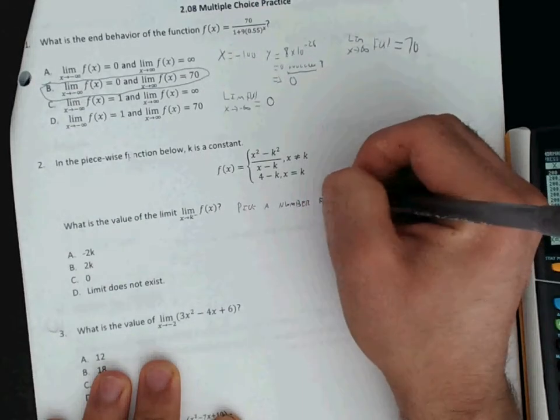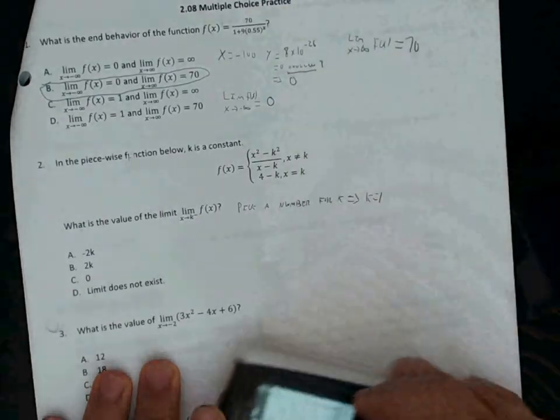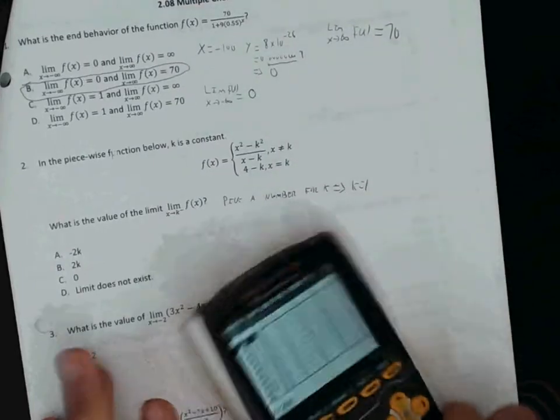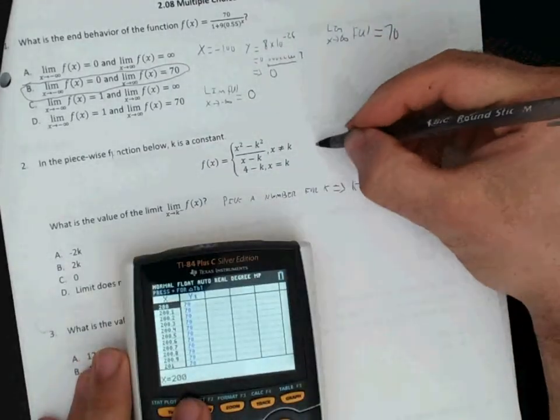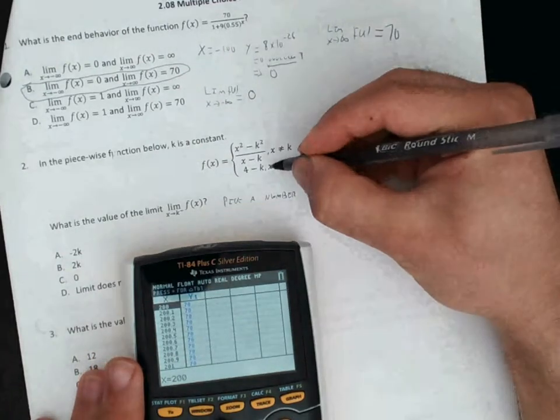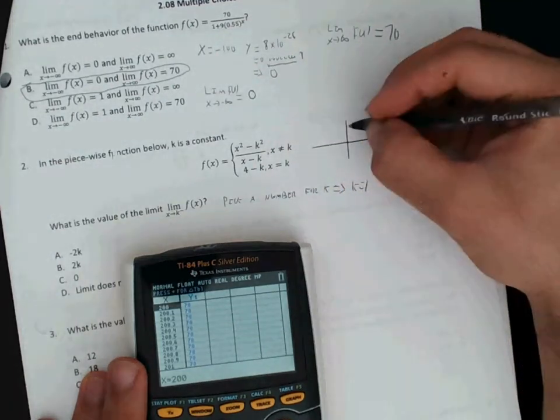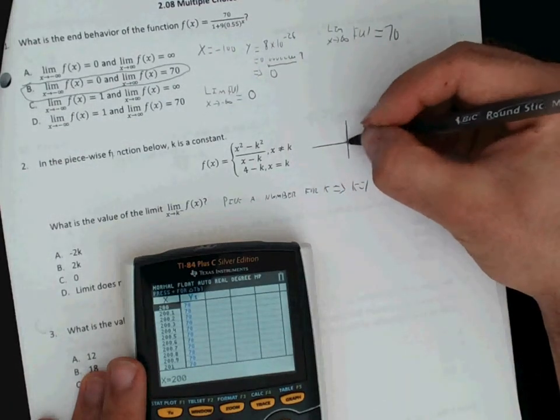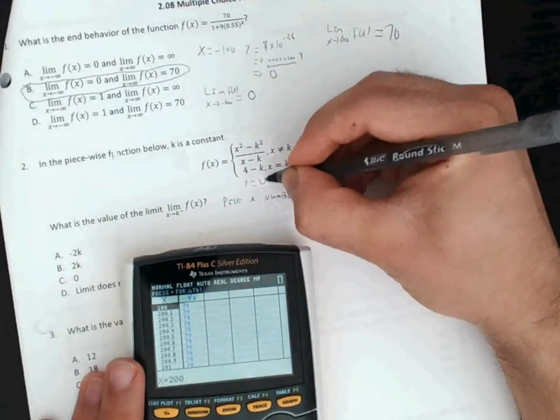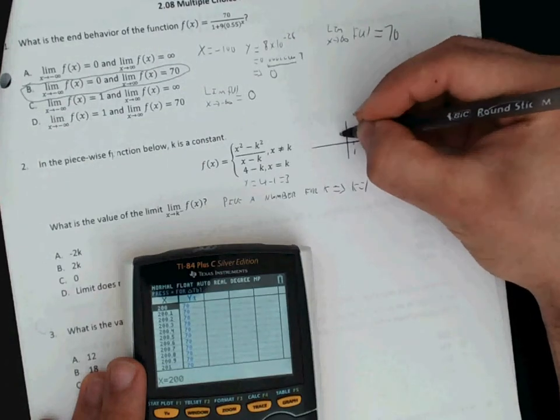So let's say k equals 1, and then what we can do is evaluate this top value, because really when we're looking at this function, f(x) is going to be equal to 4 minus k only when x is equal to k. So, for example, when x is equal to 1, y is equal to 4 minus 1, which equals 3. So yes, when x equals 1, y is going to be equal to 3.